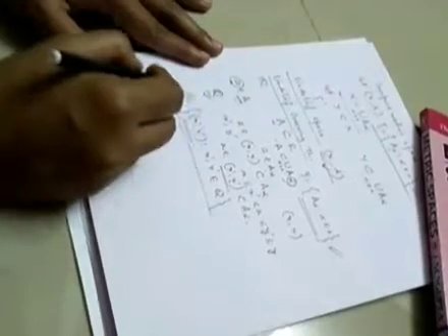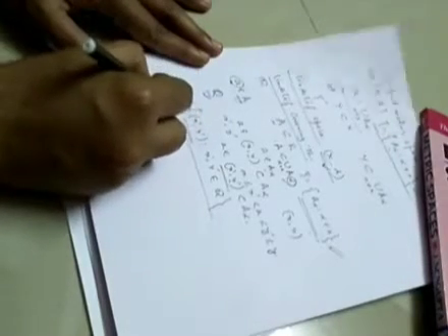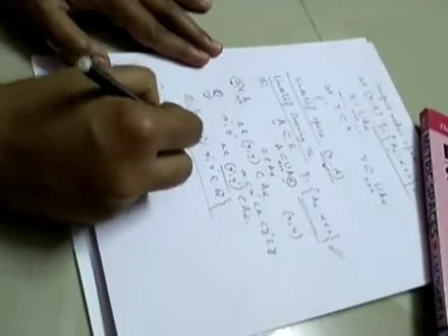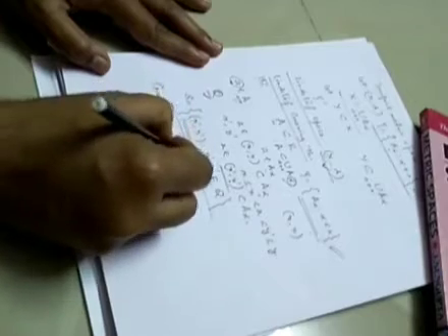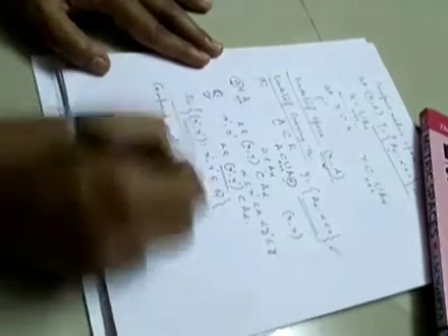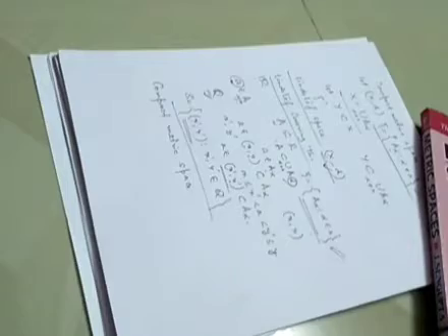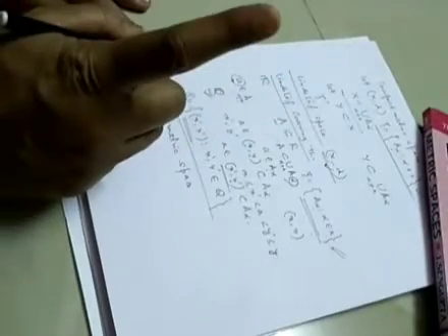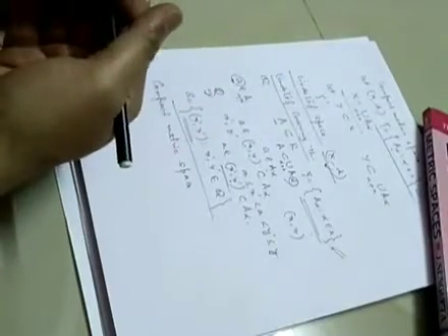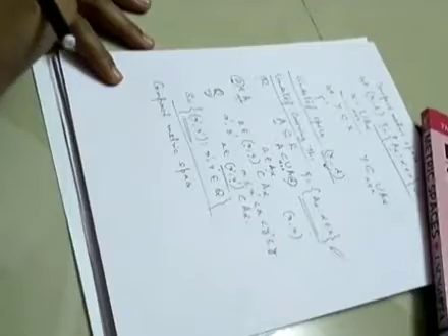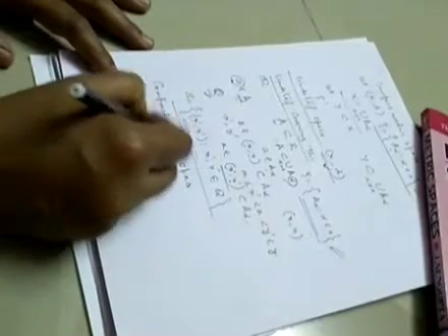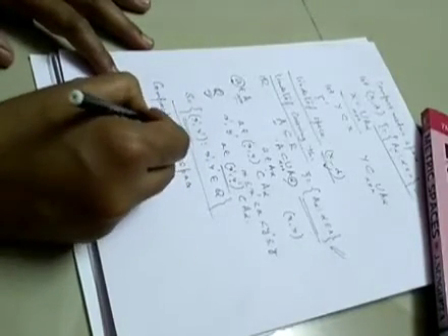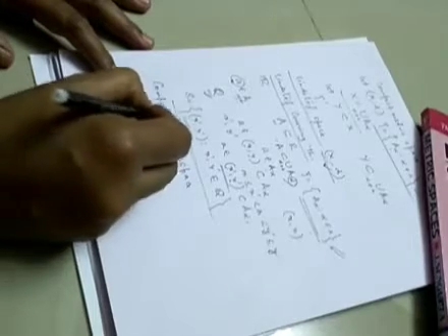Now, next one, compact metric space. A metric space (X, d) is called compact if every open cover of the metric space has a finite subcover. So (X, d) is compact means every open cover of X must have a finite subcover.